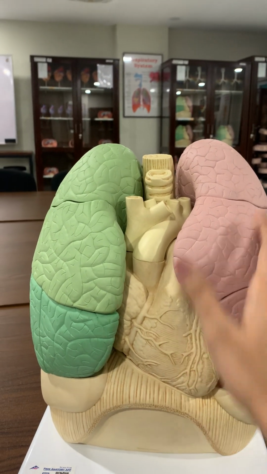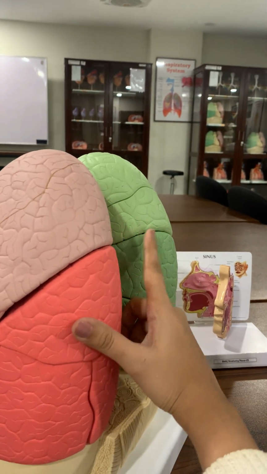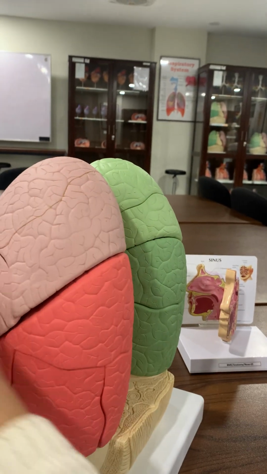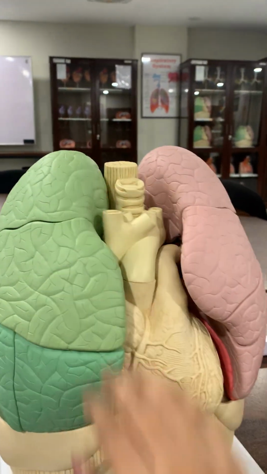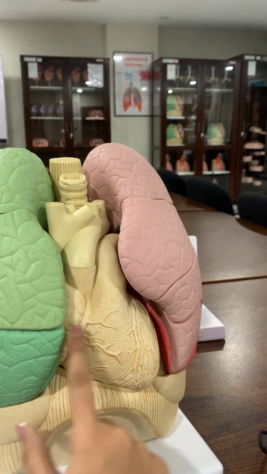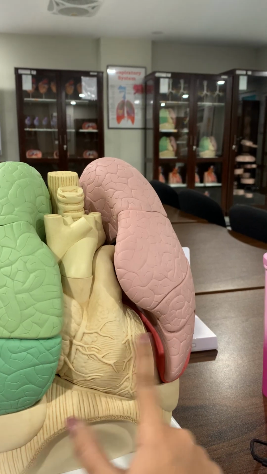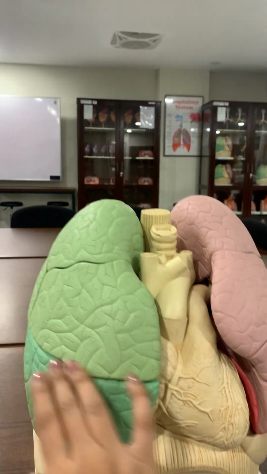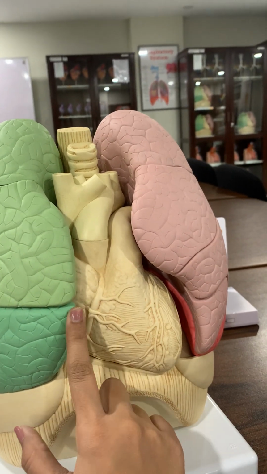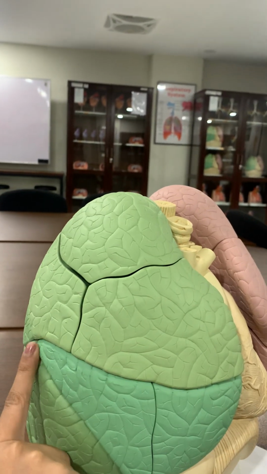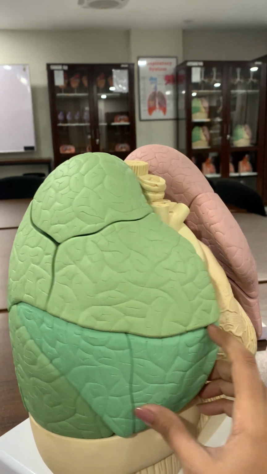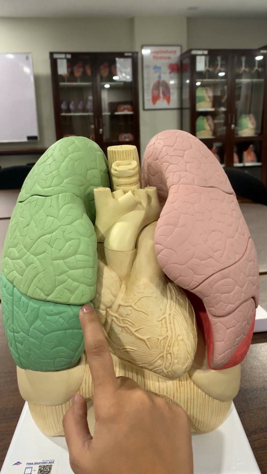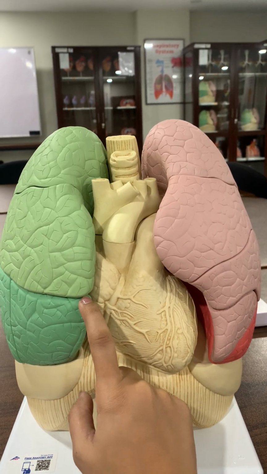Both oblique fissures start at the T2 level posteriorly and run obliquely downwards and forwards, and both oblique fissures end at the sixth costal cartilage inferiorly. This is the level of the sixth costal cartilage, and both the oblique fissures are ending here. The right horizontal fissure starts at the fifth rib in the mid-axillary line, runs horizontally and ends at the fourth costal cartilage at the sternum. That's it.